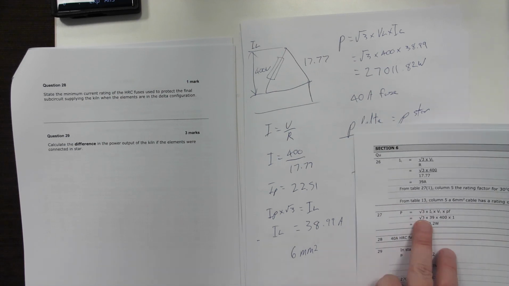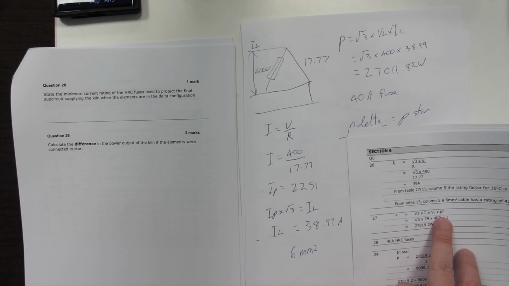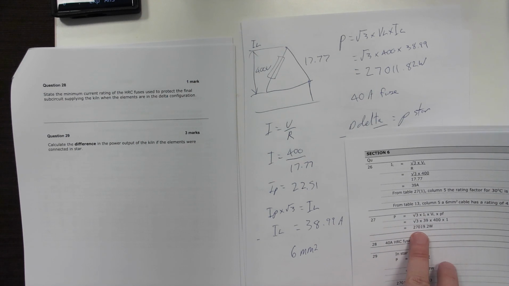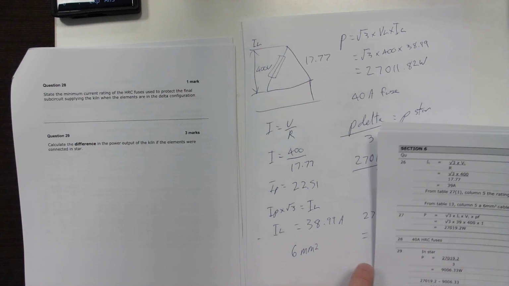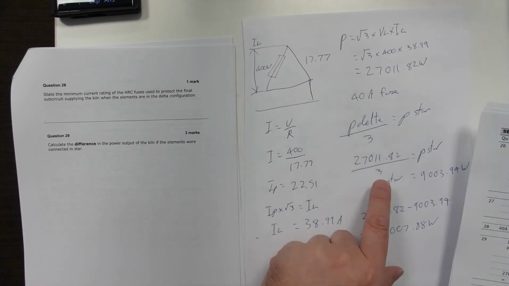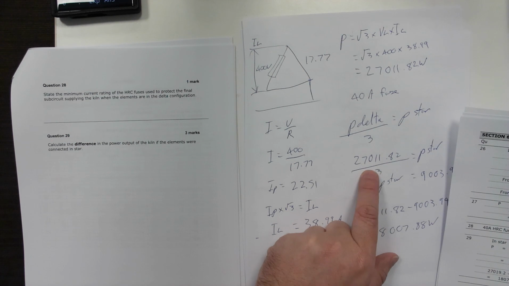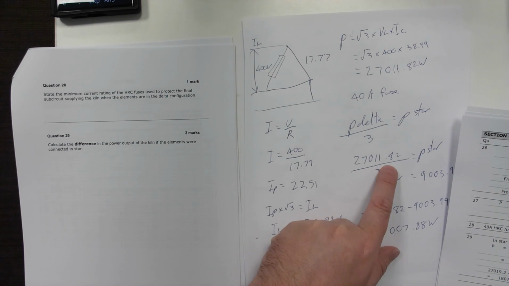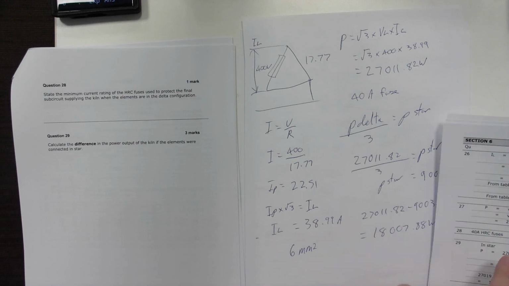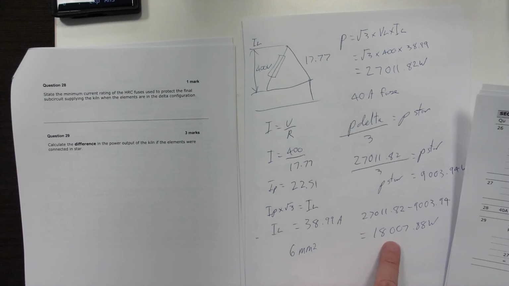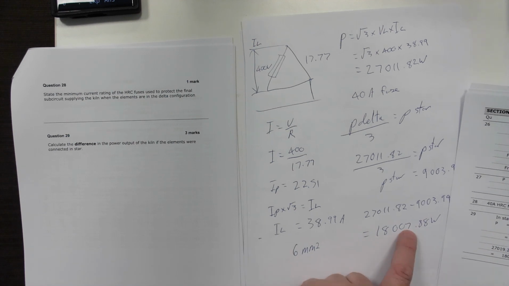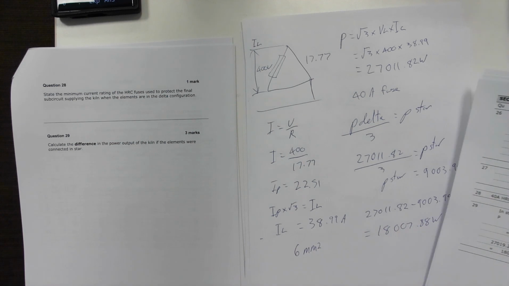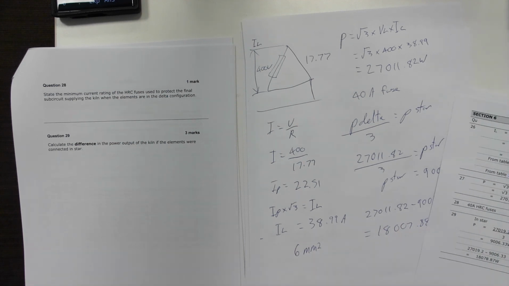Next one, power equals root 3 times I line times V line times cos theta, giving us 27,019.2, and with the value we got, 27,011.82, that is them being slightly out with a rounding error. And then we've got 18,078.87. We got 18,007.88. That is once again a rounding error on their side.